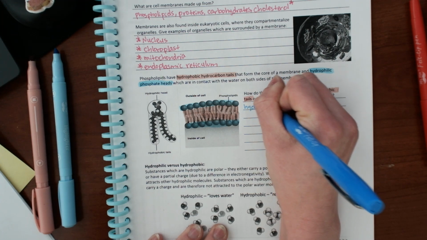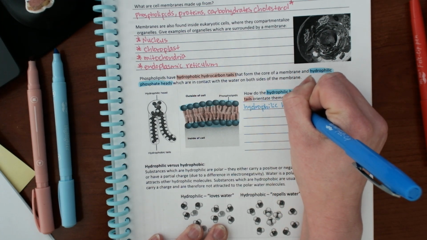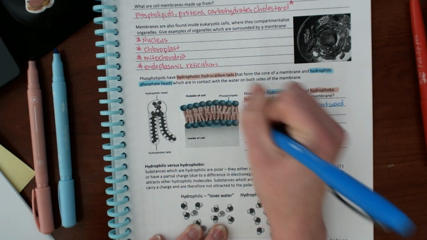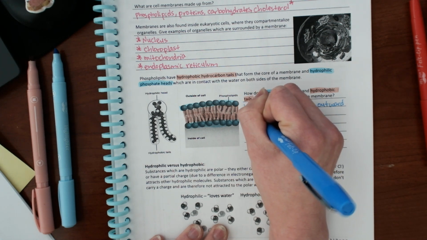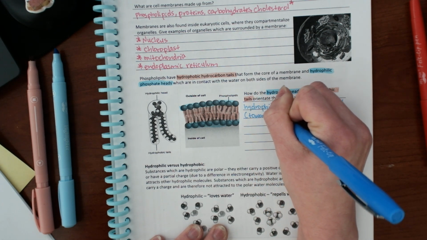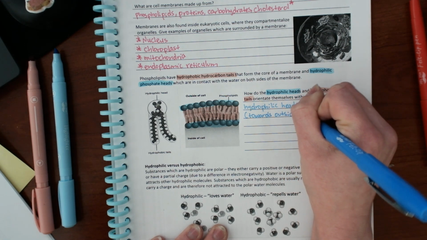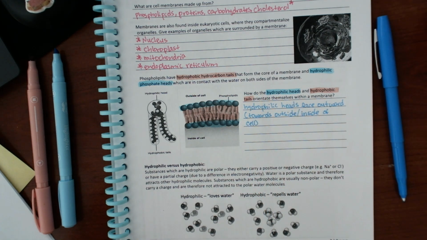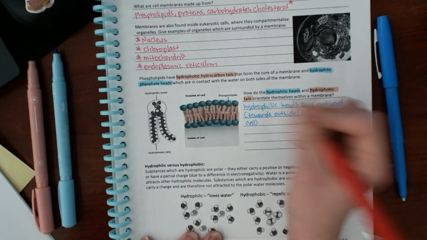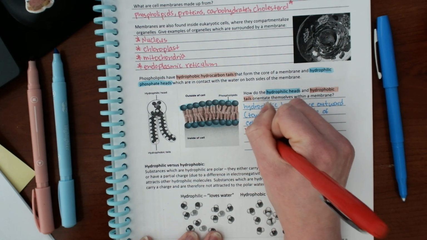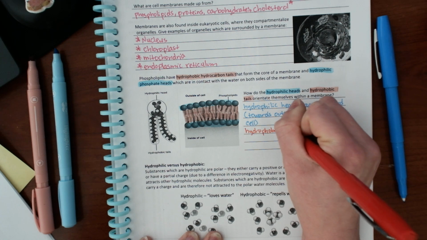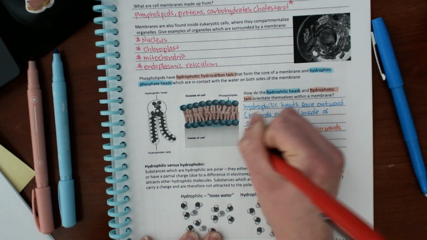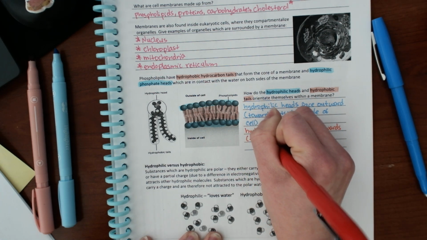Hydrophilic heads face outward towards outside/inside of cell, and your hydrophobic tails face inwards towards each other.